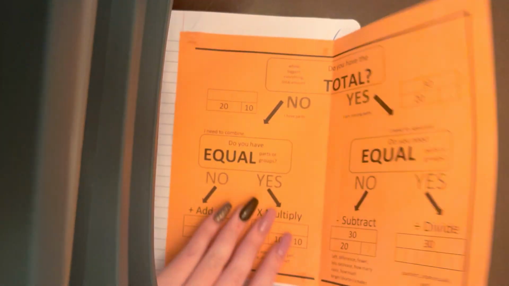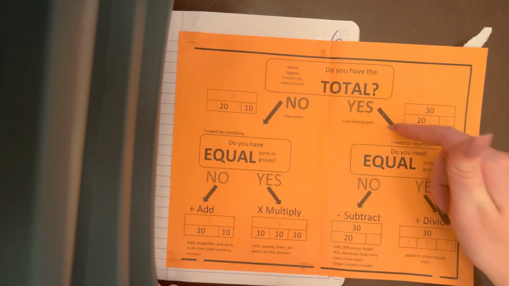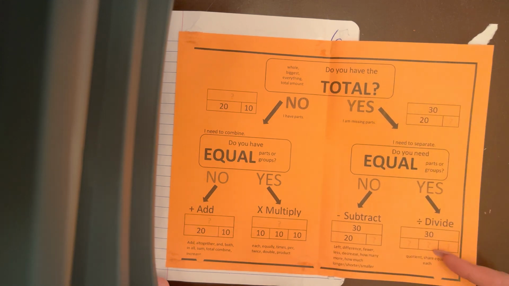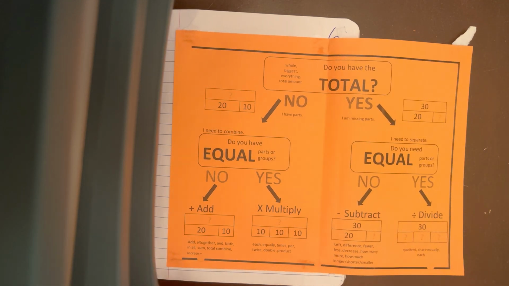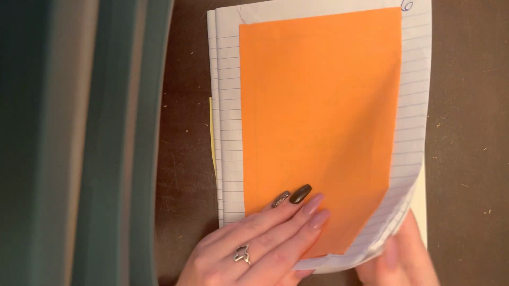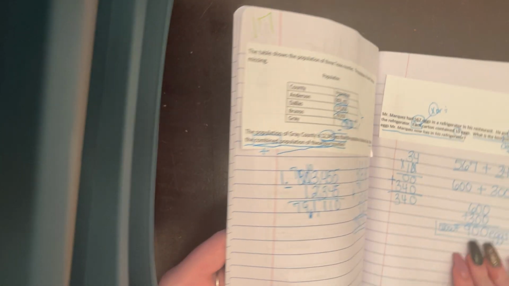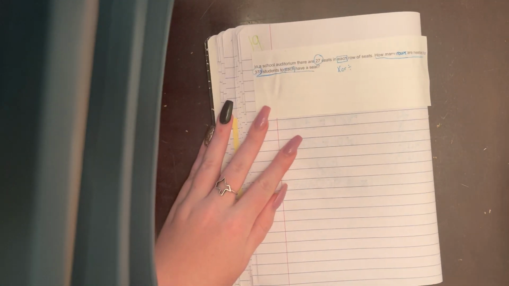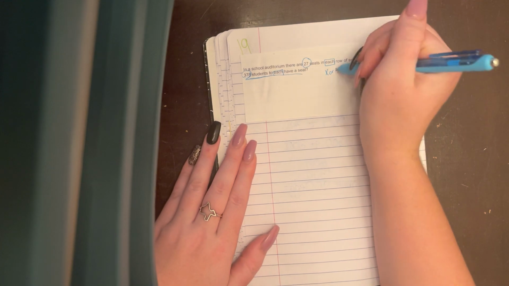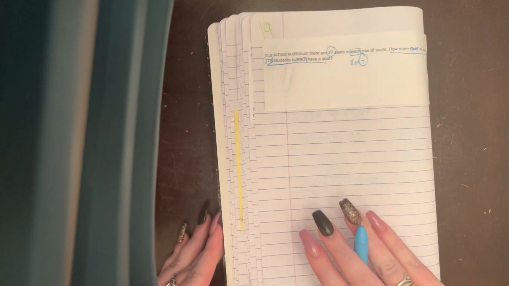I don't remember off the top of my head. There are 27 seats in each row. That's not going to change. So do we need equal groups? Yes. So what are we doing? Dividing. Let me flip back. Okay, so I'm going to circle that divide. Okay, and now we are ready to solve.